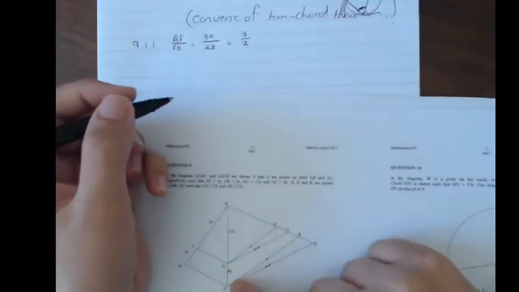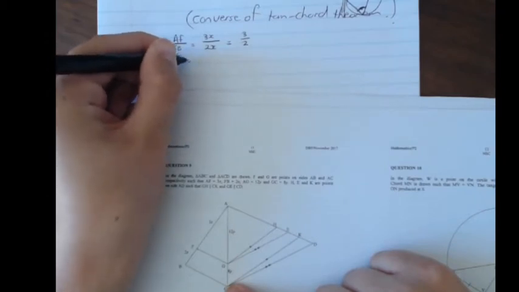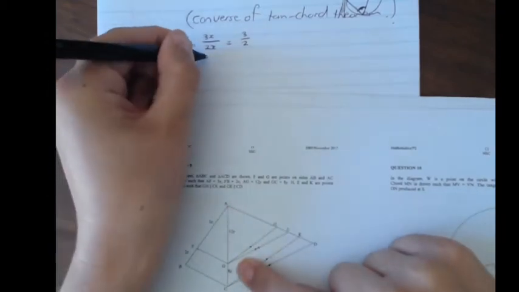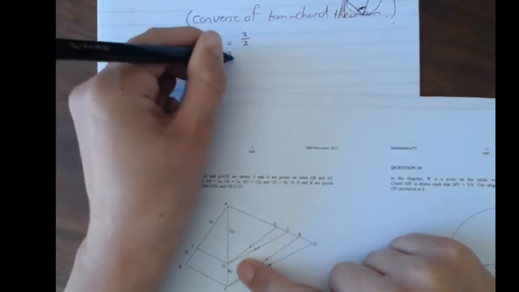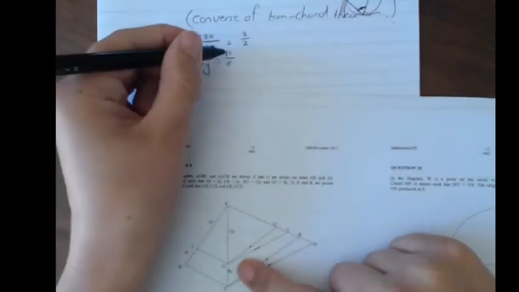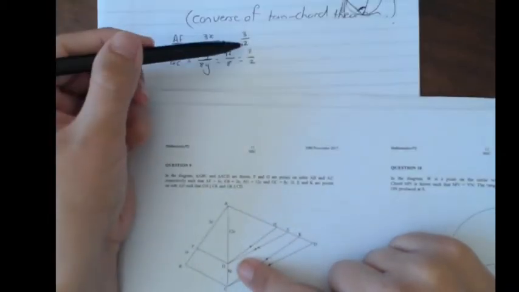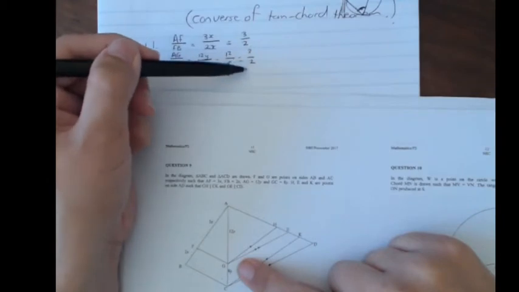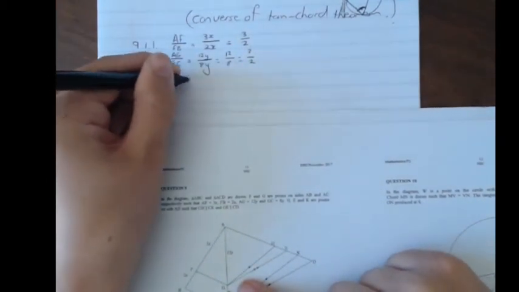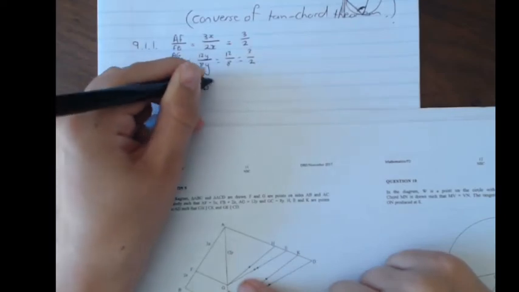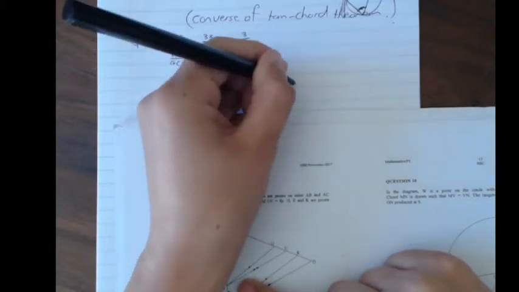So I have AG over GC. AG over GC is equal to 12y over 8y, and if I cancel the y's, I have 12 over 8, divided by 4 is 3, divided by 4 is 2. So both of these give me a ratio 3 to 2, which then of course means that FG is going to be parallel to BC by converse of the proportion theorem.